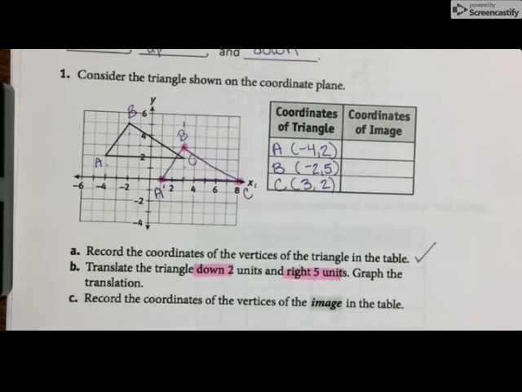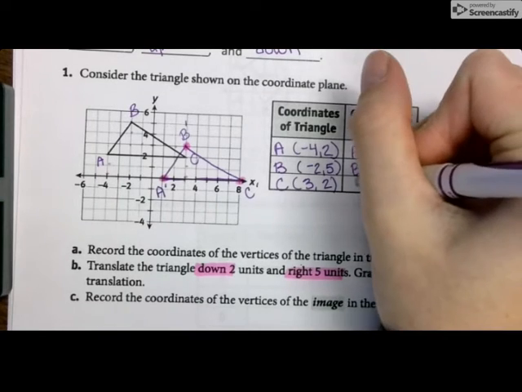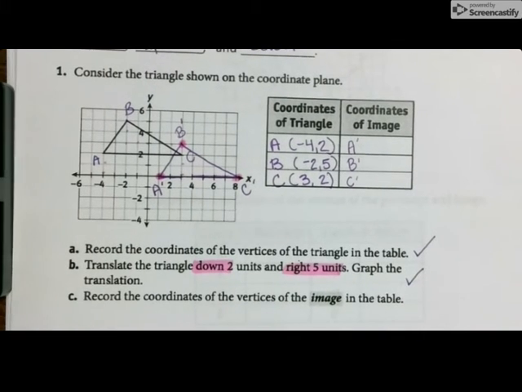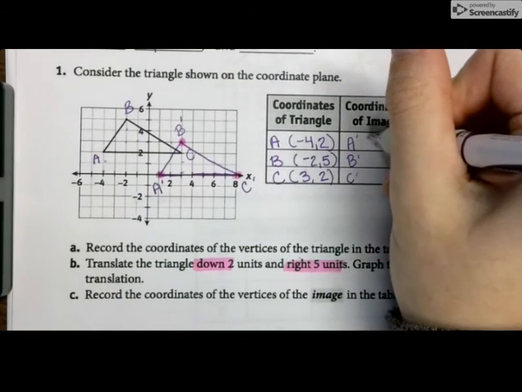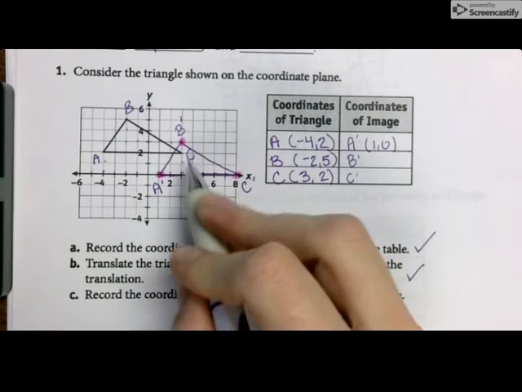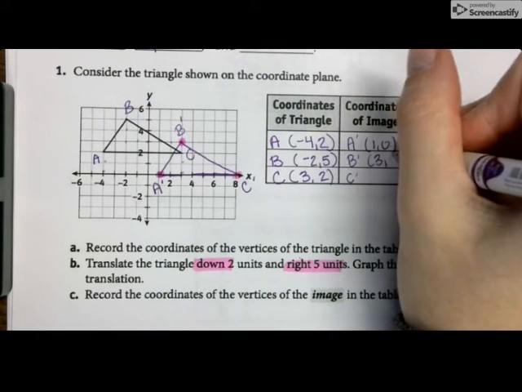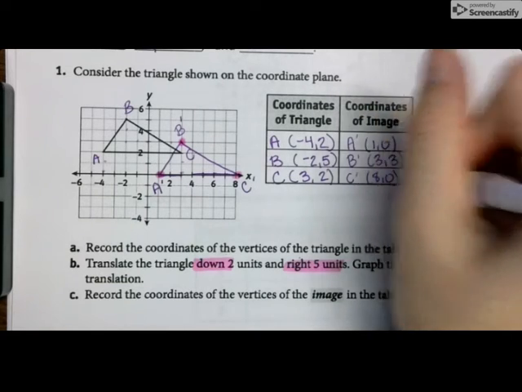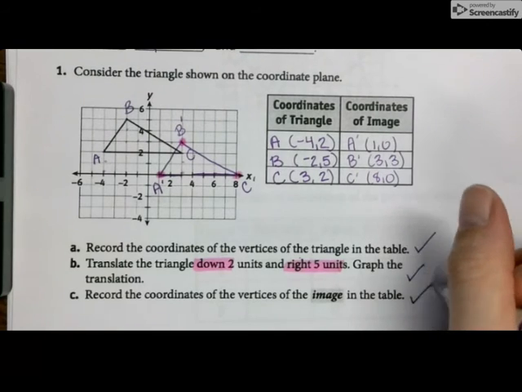So now we are going to write the coordinates of A prime, B prime, and C prime. Okay? And this is called the image. So A prime is now at the point 1, 0. B prime is now at the point 3, 3. And C prime is now at the point 8, 0. And that's all they wanted us to do.